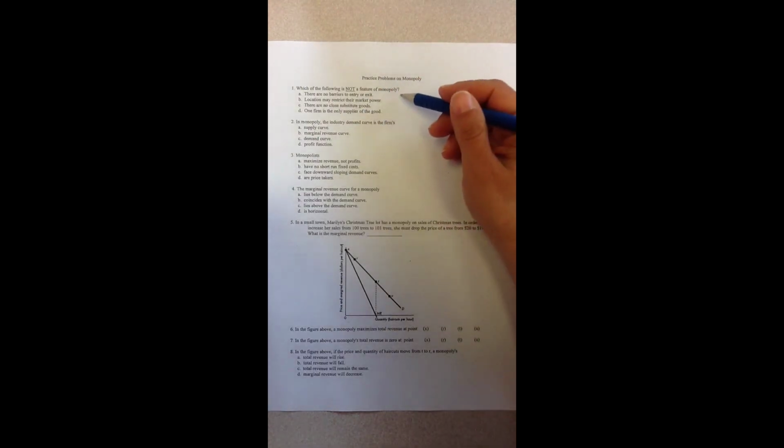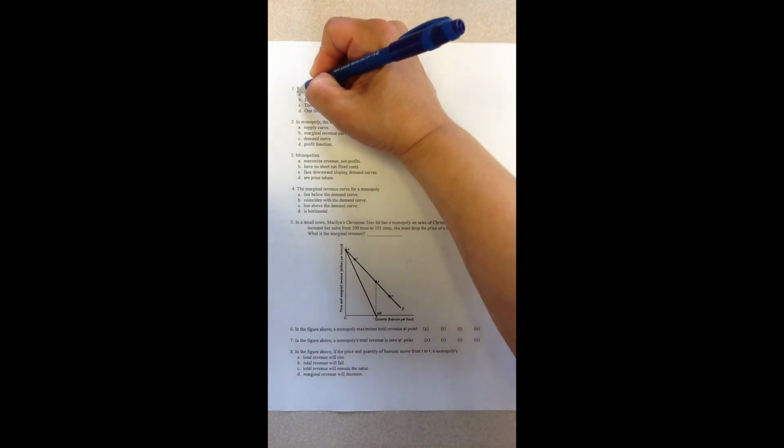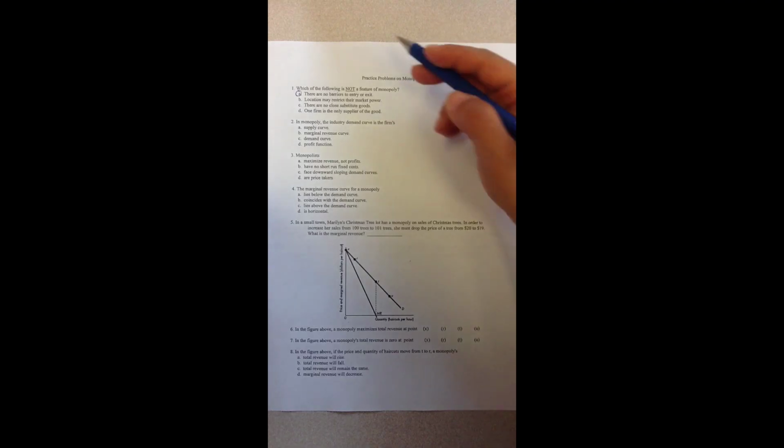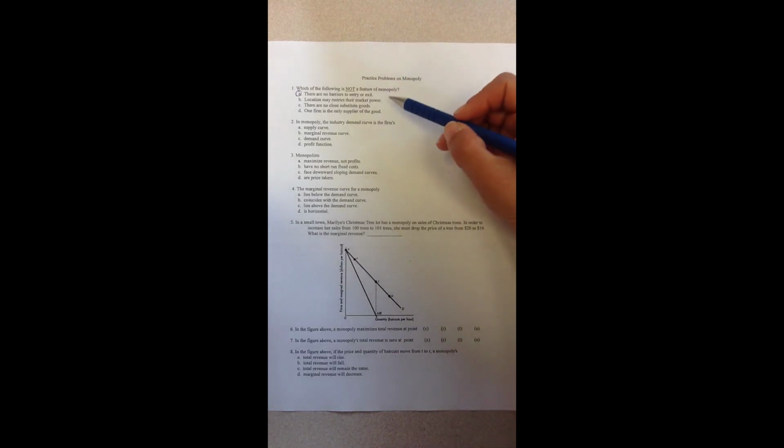Here's a worksheet on monopoly. Question 1, which is not a feature? Well, it's A, because there are barriers to entry in monopoly, so this one's false. It's true that location may restrict their market power. Just because something is a monopoly in one market doesn't mean they have worldwide domination.